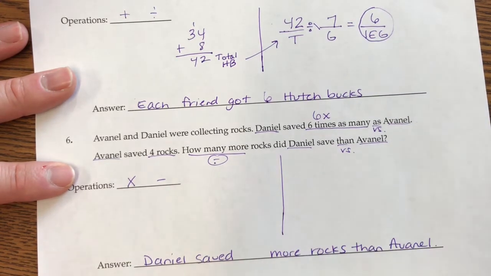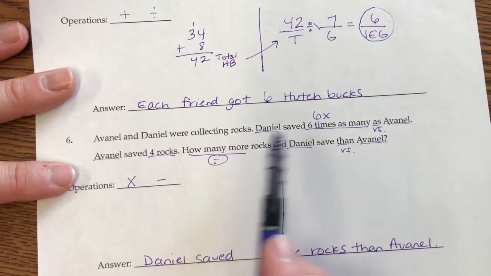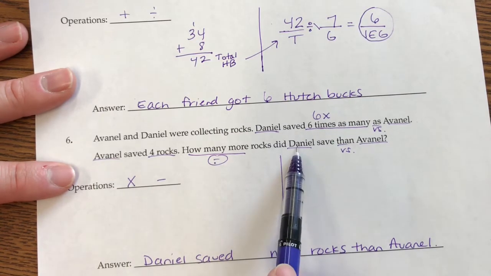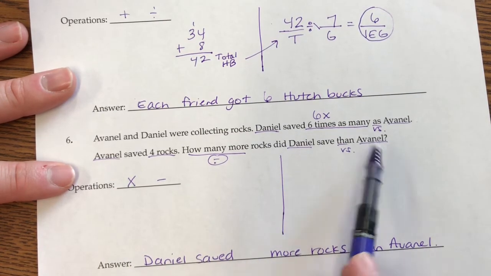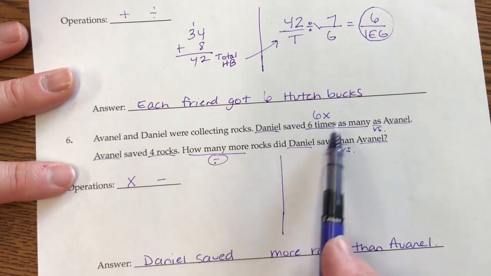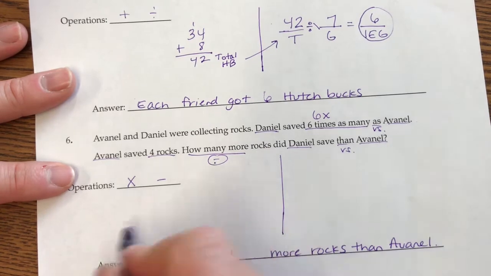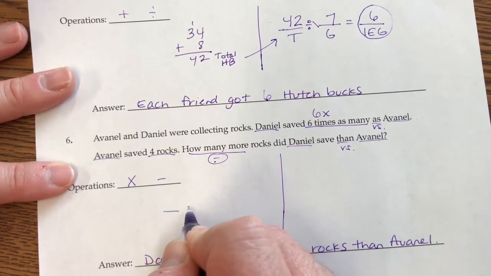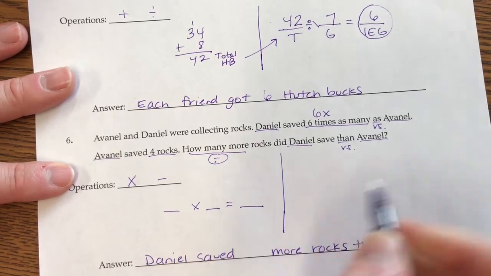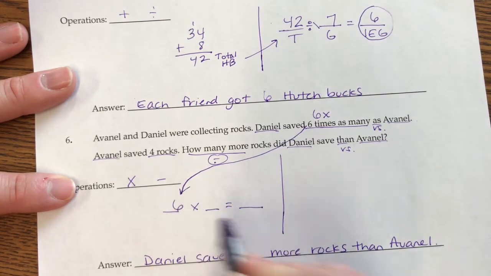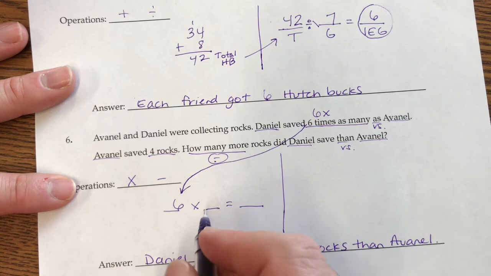Let's go ahead and separate our space. We need to determine what we can do first. So I don't know Daniel and Avenel's number. I know Avenel's, but Daniel's number isn't the real number. So I need to get that first before I subtract. So let's set up our equation. How many times always goes? Hopefully you said first. And then we can go ahead and label things.